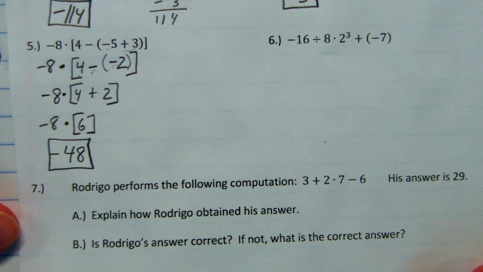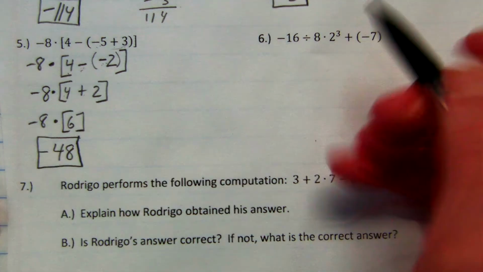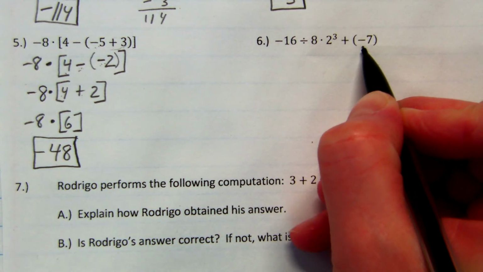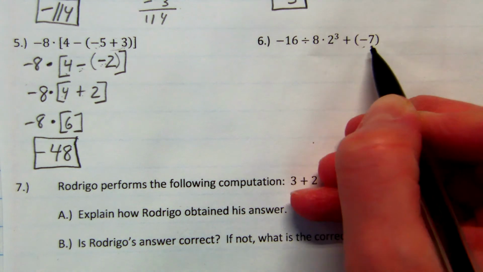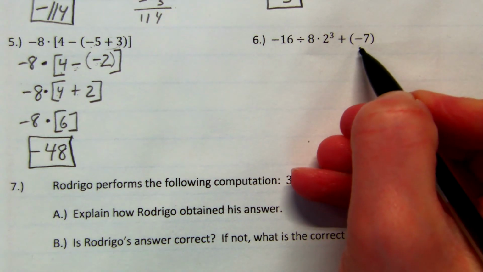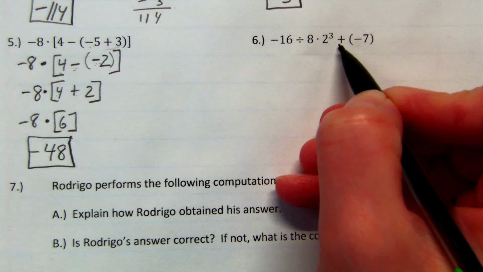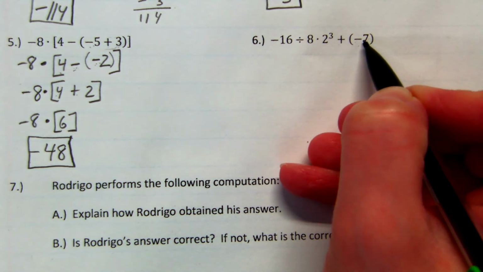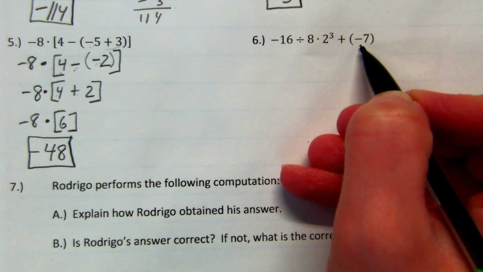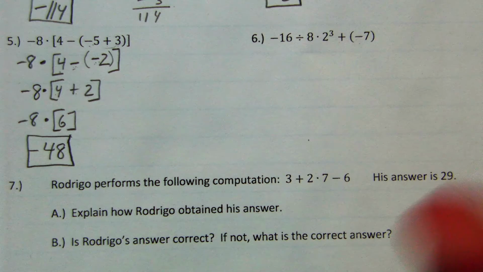All right, on number 6, there are parentheses, but is there anything to really do in there? It's just -7. So these are not grouping parentheses, it's grouping a bunch of operations. This is just making sure you know it's plus -7, like they sometimes will do in a problem. So I don't have anything to do in those parentheses. I can just leave that.